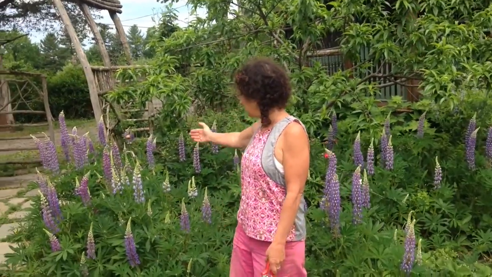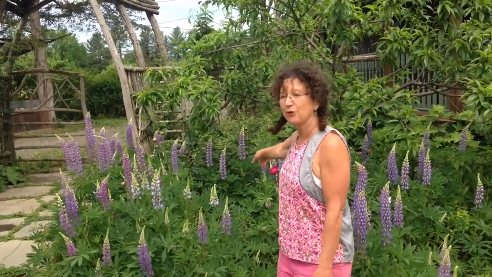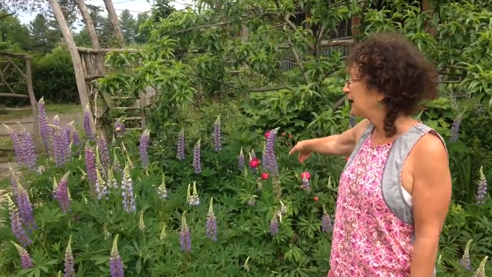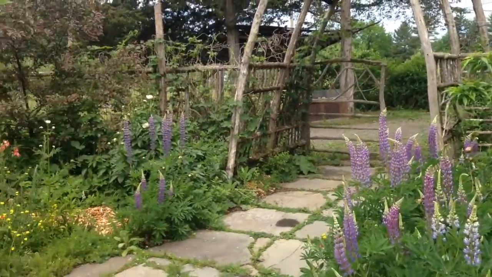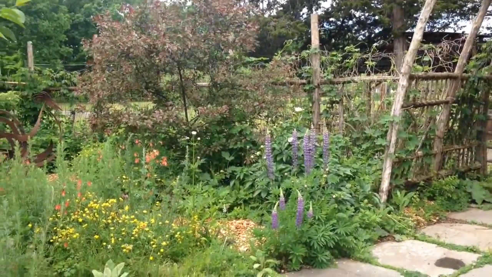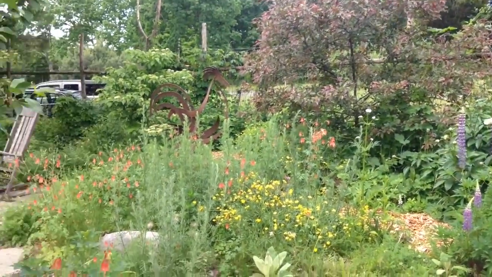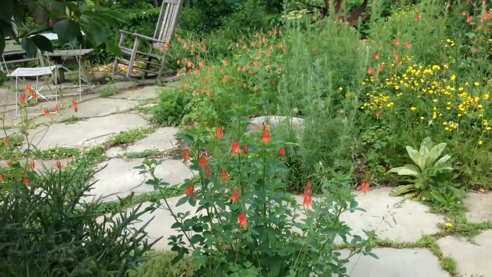And we're here on my farm. You can see behind me, these beautiful lupine are growing, and the peonies are starting to open up in back. And if you look around the rest of the garden, you can see more lupine, you can see columbine, you can see more peonies in the back. It's a beautiful moment in spring.